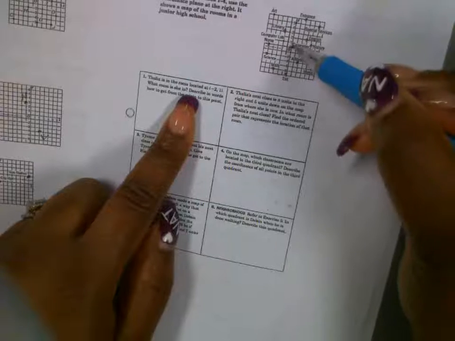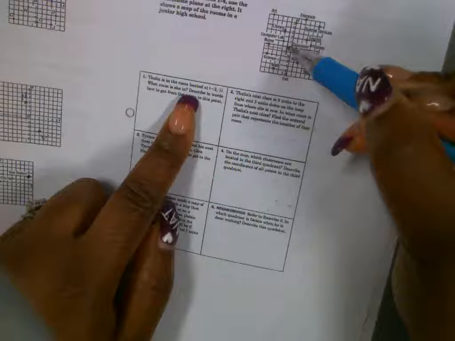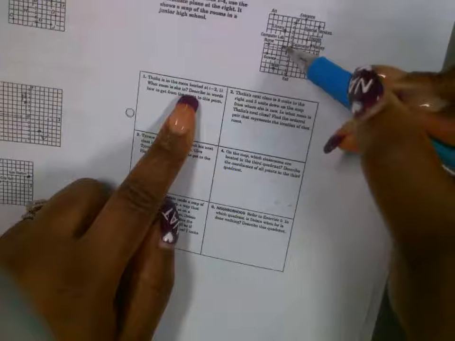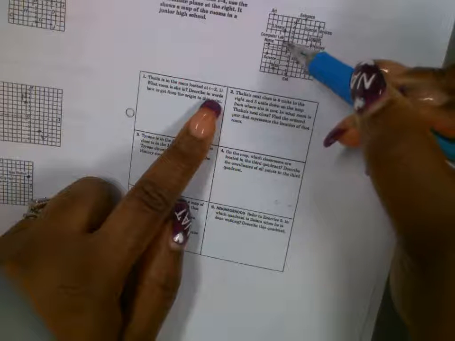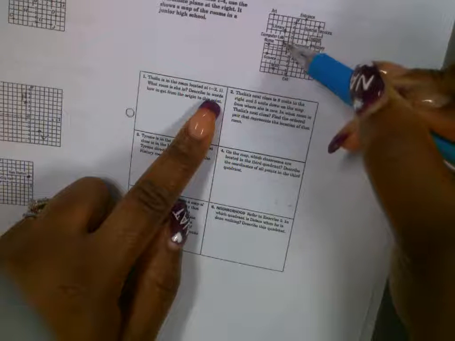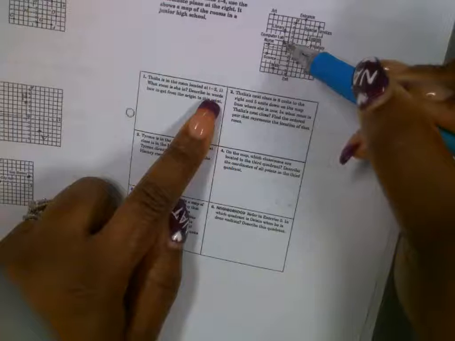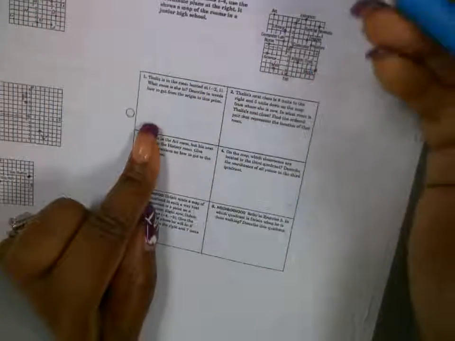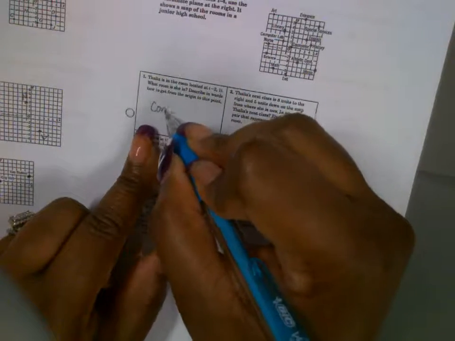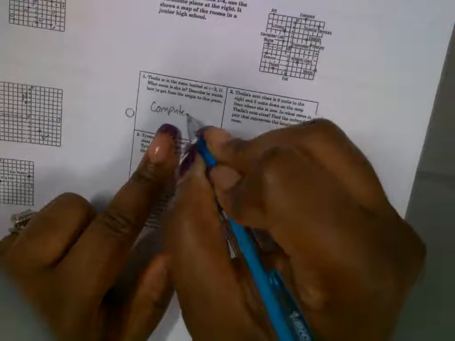So you go negative 2. That's 1. That's 2. And then positive 1 is up 1. What room is this? The computer lab. So that's what you put here. Any questions about the homework tonight?